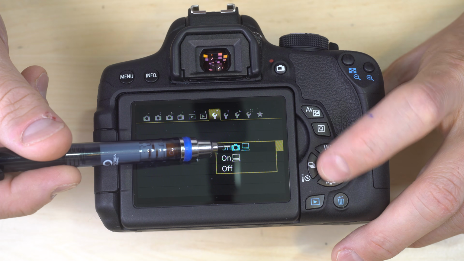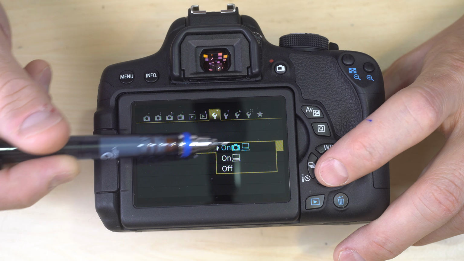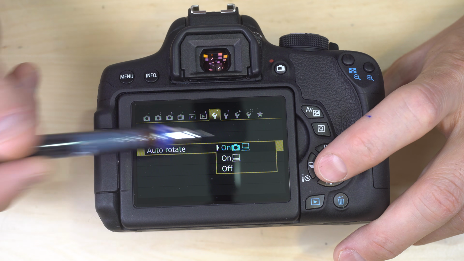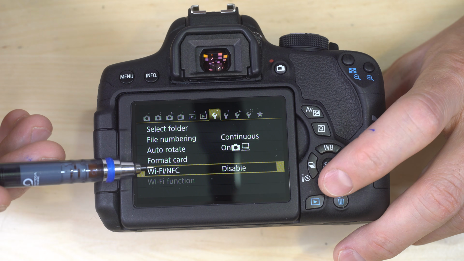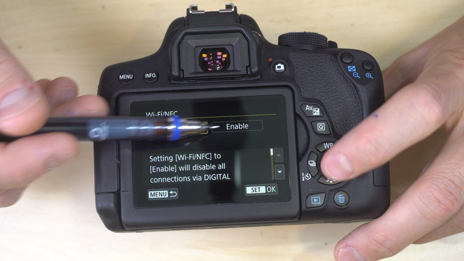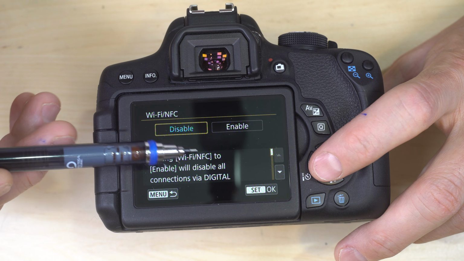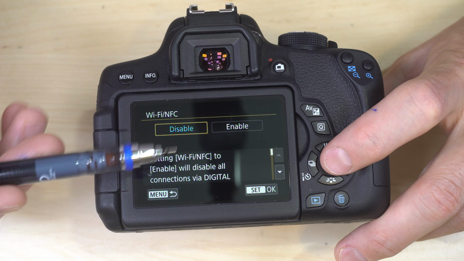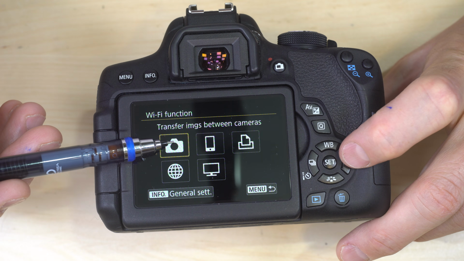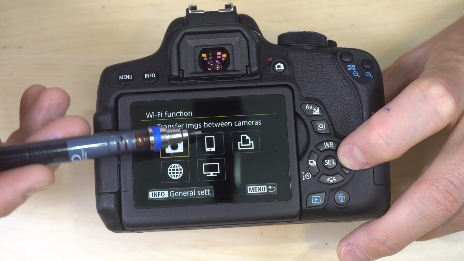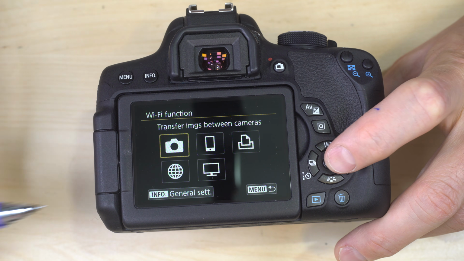Auto rotate on your camera or your computer is on, only computer is on, and off. And this has to do with when you do playback, either on your computer or your camera. Formatting the card erases everything on your SD card. Wi-Fi and NFC, you can enable or disable them. This is something that will allow you to wirelessly transfer photos to your smartphone or your computer, for instance. If you enable it, now Wi-Fi function, we can transfer images between cameras, camera to phone, camera to printer, camera to web service, camera to computer.